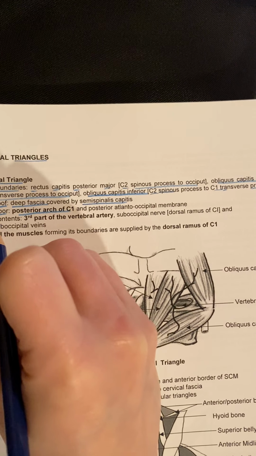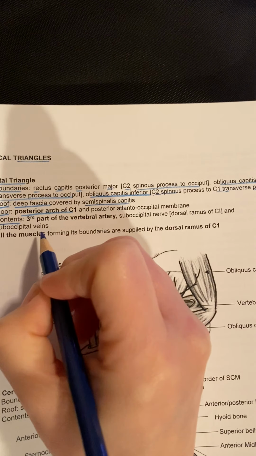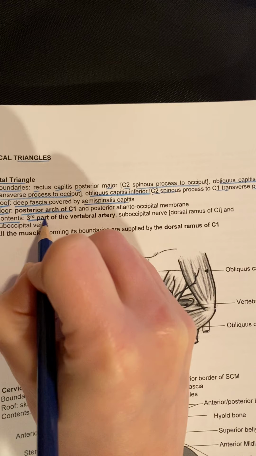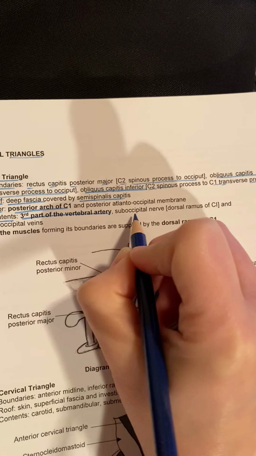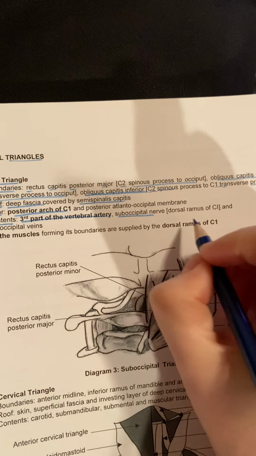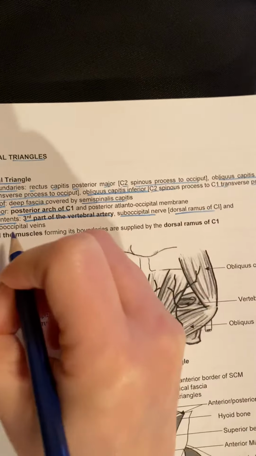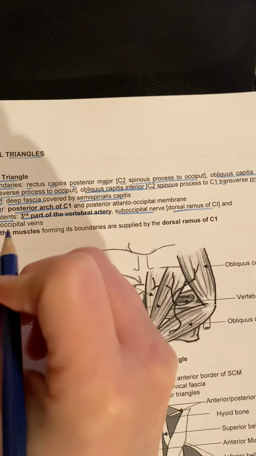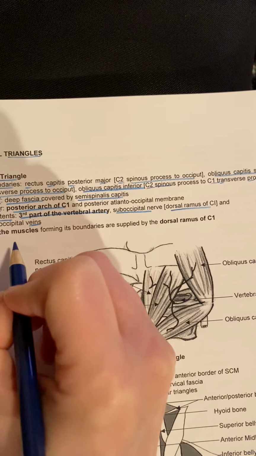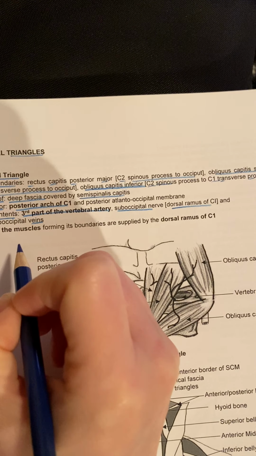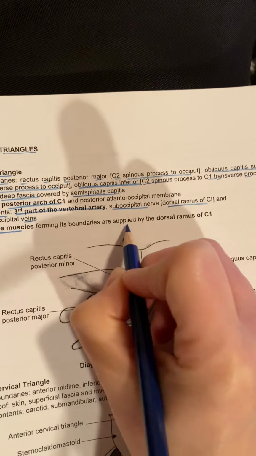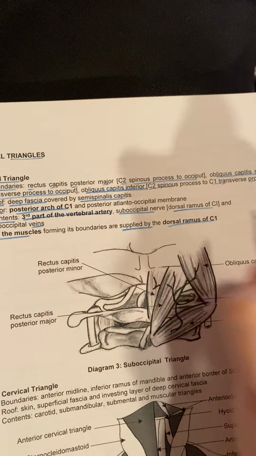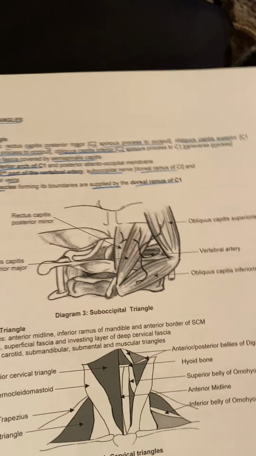The contents are the third part of the vertebral artery, the suboccipital nerve, dorsal ramus of C1, and suboccipital veins. All the muscles forming its boundaries are supplied by the dorsal ramus of C1.